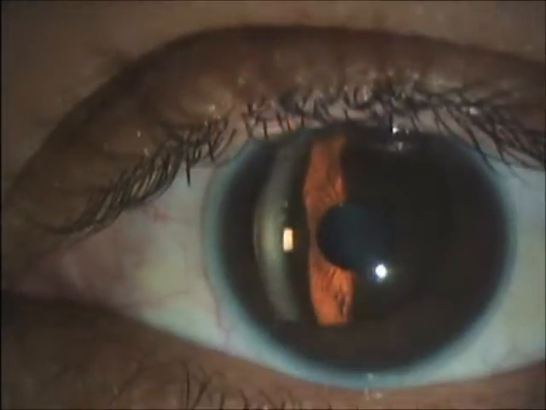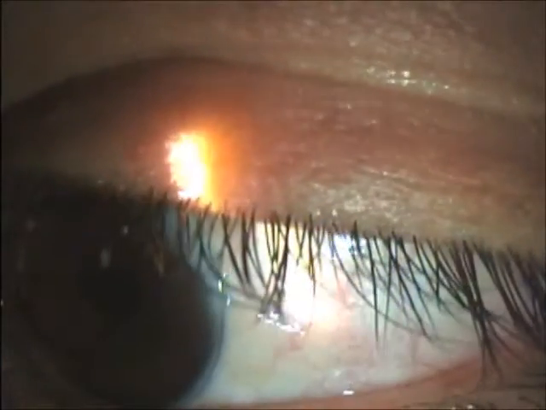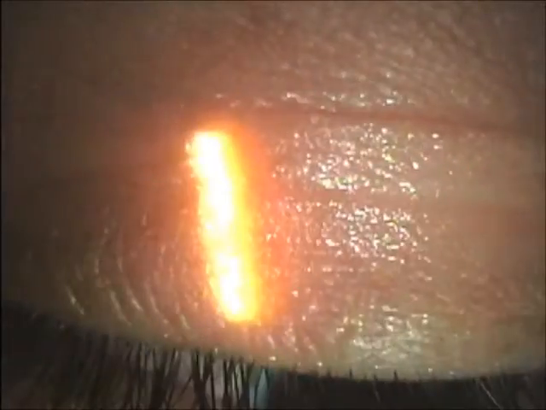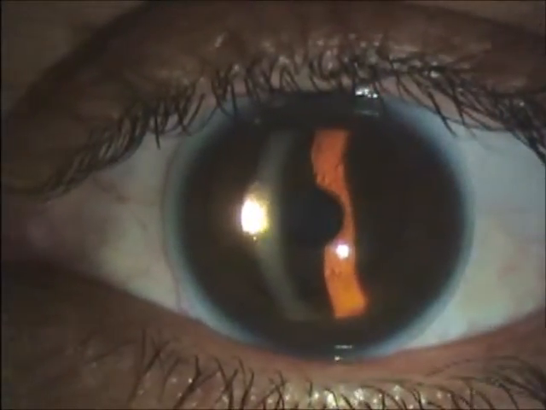The diameter of this lens is 12.7 millimeters. As it is wider than the corneal width, it improves comfort and avoids rubbing over the sclerocorneal limbus.